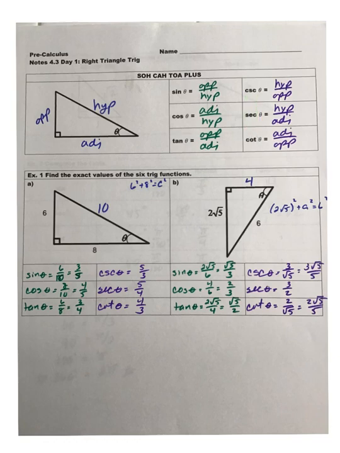The other 3 trig functions are all the reciprocals of the original. So cosecant is the reciprocal of sine, so it's hypotenuse over opposite. Secant is the reciprocal of cosine, so hypotenuse over adjacent. And cotangent is the reciprocal of tangent, so it's adjacent over opposite.